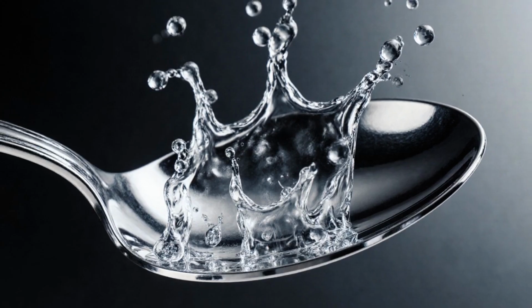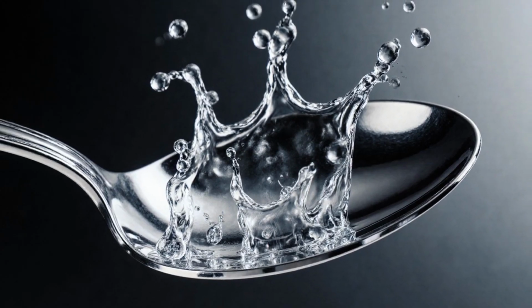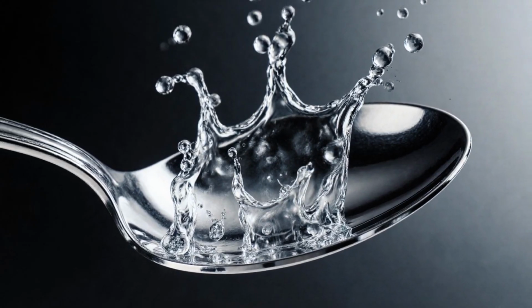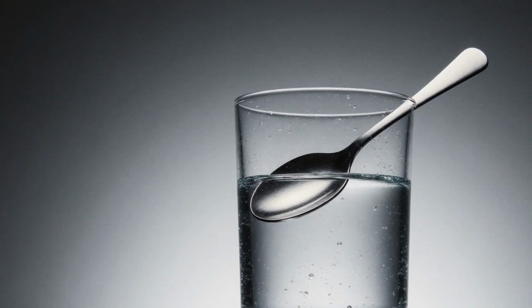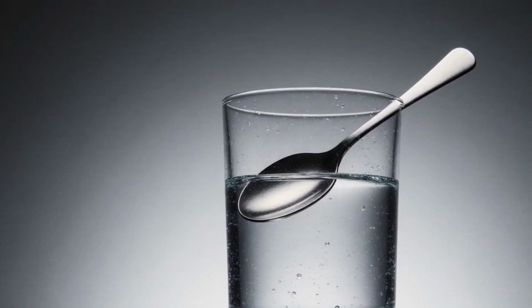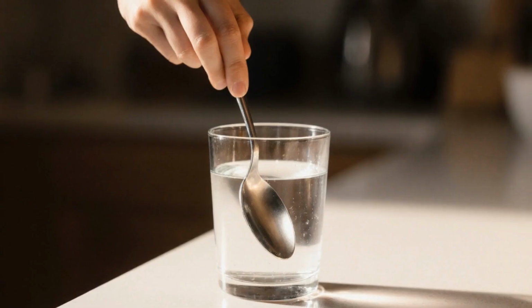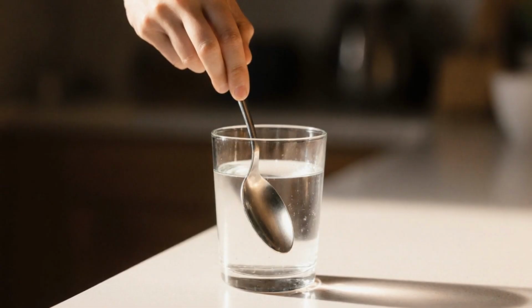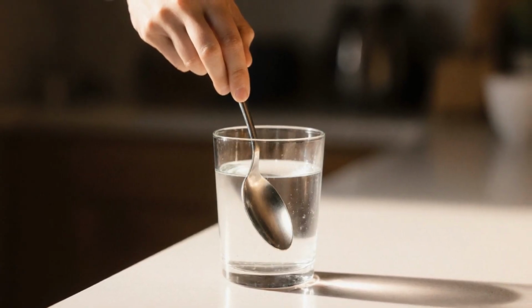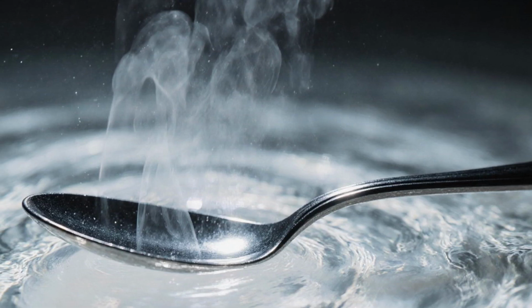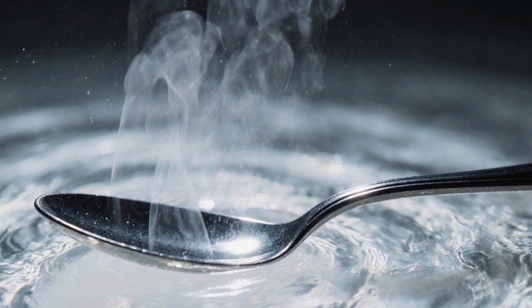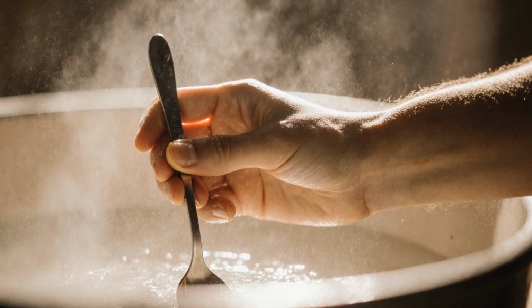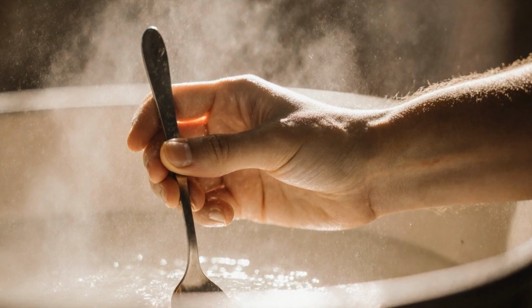The initial warmth sensation arises from the physical contact between two substances of differing temperatures. In this case, it is the spoon and the warm water. The spoon, initially at a lower temperature, experiences a rapid increase in temperature. This temperature change is due to the transfer of thermal energy from the warmer water to the cooler spoon. This transfer of energy is perceived as warmth.